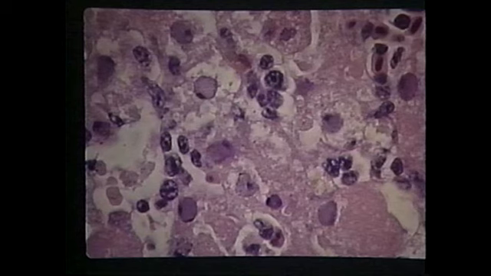This is a section of liver from a parrot with Pacheco's disease. Notice the hepatocellular necrosis and the presence of eosinophilic to, in some instances, slightly basophilic intranuclear inclusions.